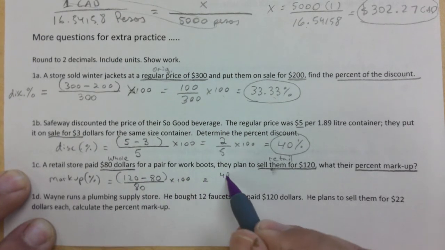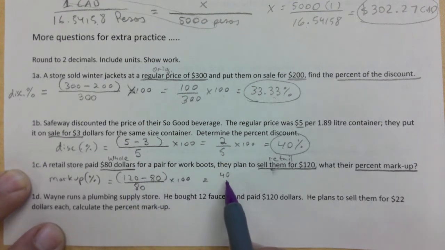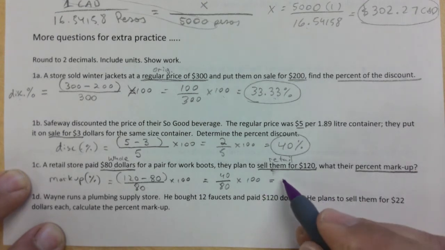So that'd be 40. Yeah, that's 40, right? Over 80 times 100. And that would be 50%.